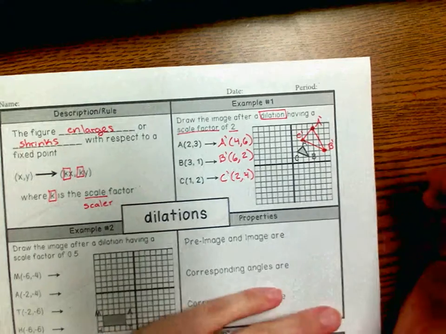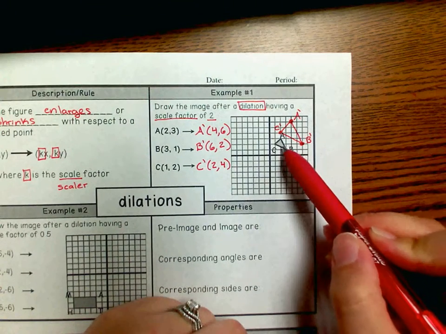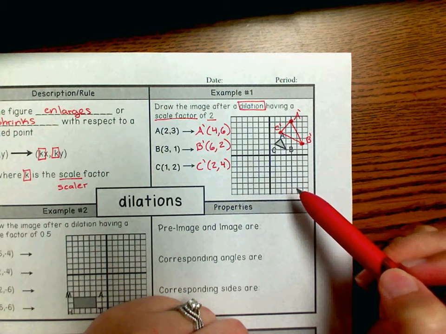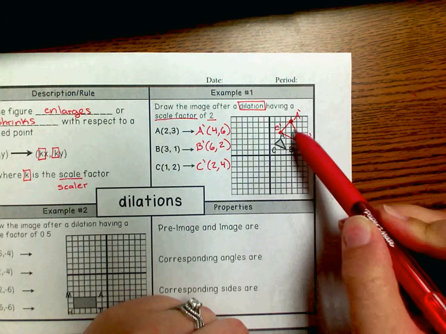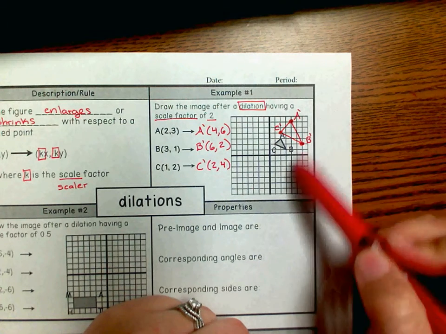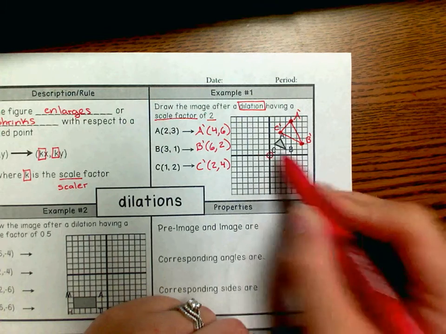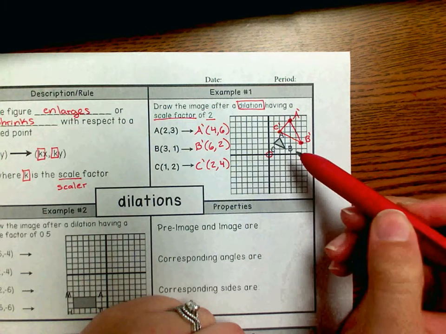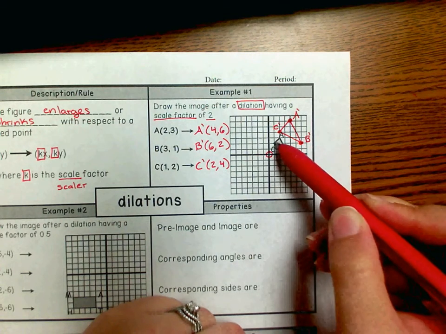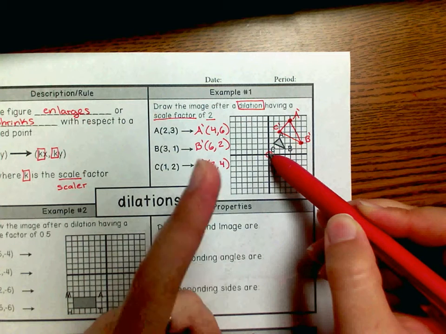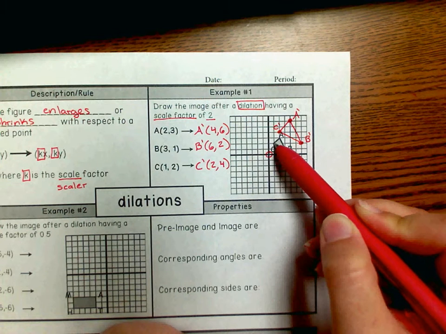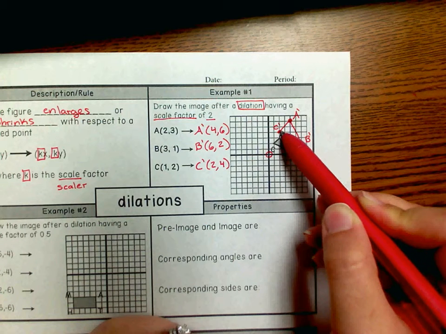So a couple things I notice about this when I draw it. It looks like it is twice as big as my original. Now I'd have to do some measurements to prove that to be true, but it does look like that. But it's also getting further away, and I notice that it's getting further away from the origin. Maybe I'll look at C. If I count how to get to C from the origin, so let's say up 2 and to the right once, and I do that exact same pattern again, up 2 to the right once, I get to C prime.